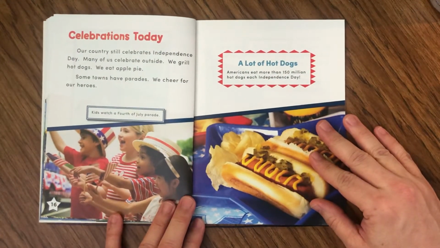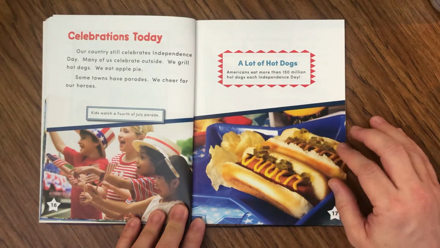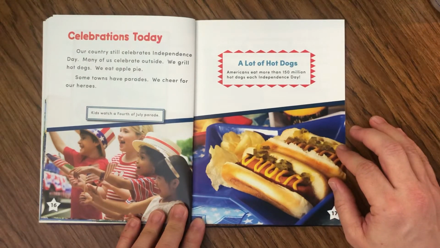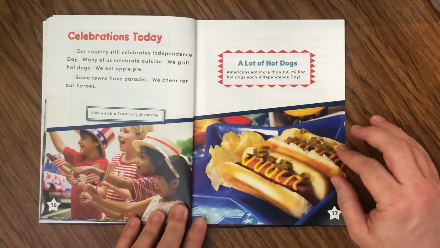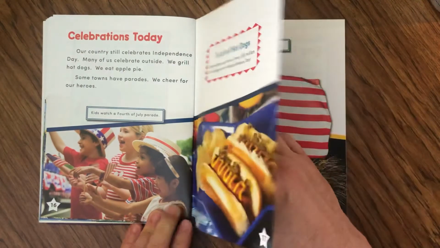Celebrations today. Our country still celebrates Independence Day. Many of us celebrate outside. We grill hot dogs. We eat apple pie. Some towns have parades. We cheer for our heroes. Kids watch a 4th of July parade. A lot of hot dogs. Americans eat more than 150 million hot dogs each Independence Day. That is a lot of hot dogs.